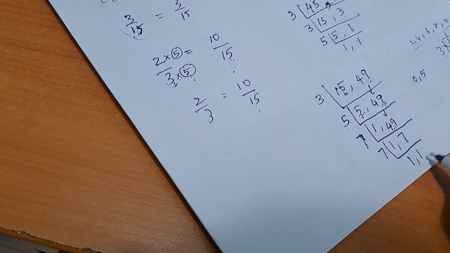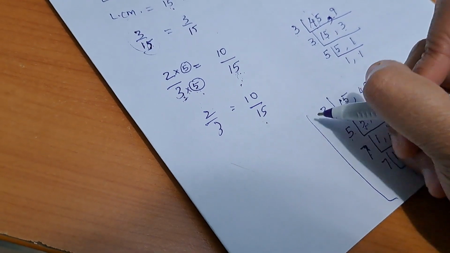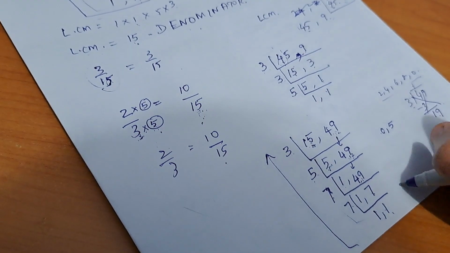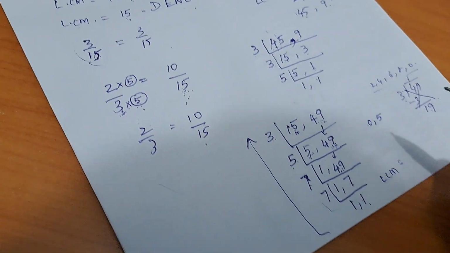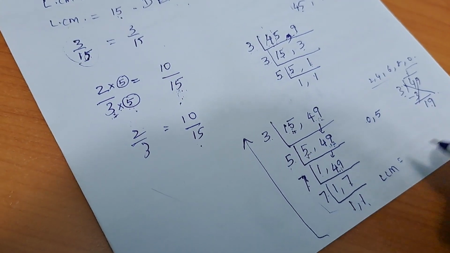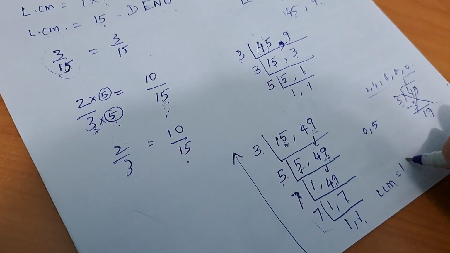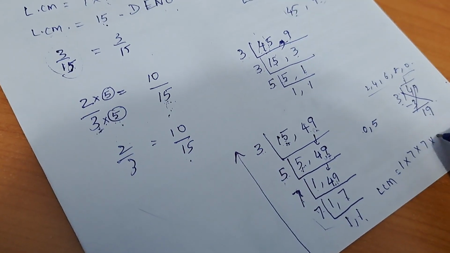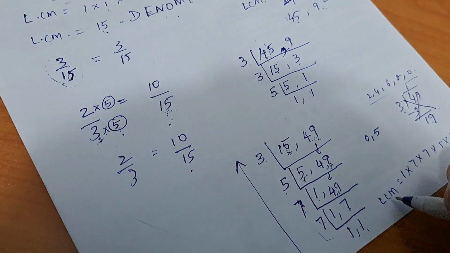1, 1. Now what are you supposed to do? Multiply in the L shape. So what will your LCM be? 1 multiplied by 1 is 1, just ignore it. Then 1 multiplied by 7 multiplied by 7 multiplied by 5 multiplied by 3.